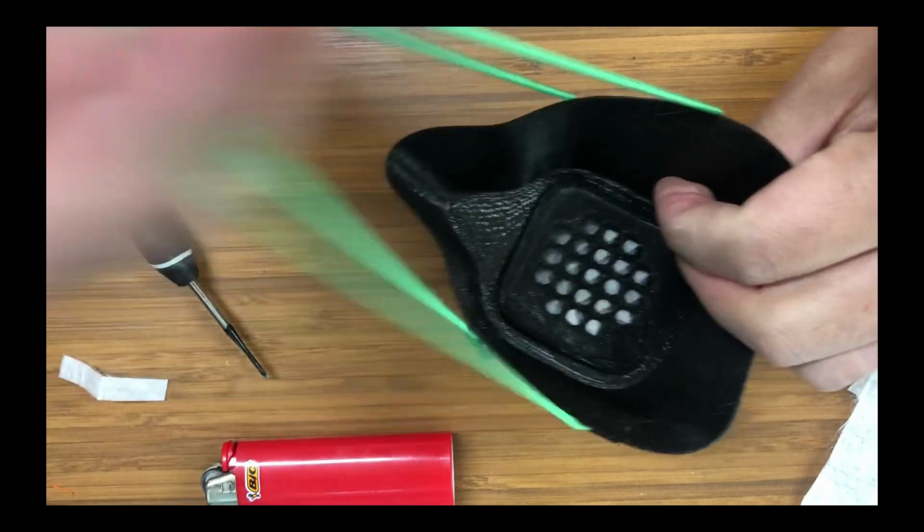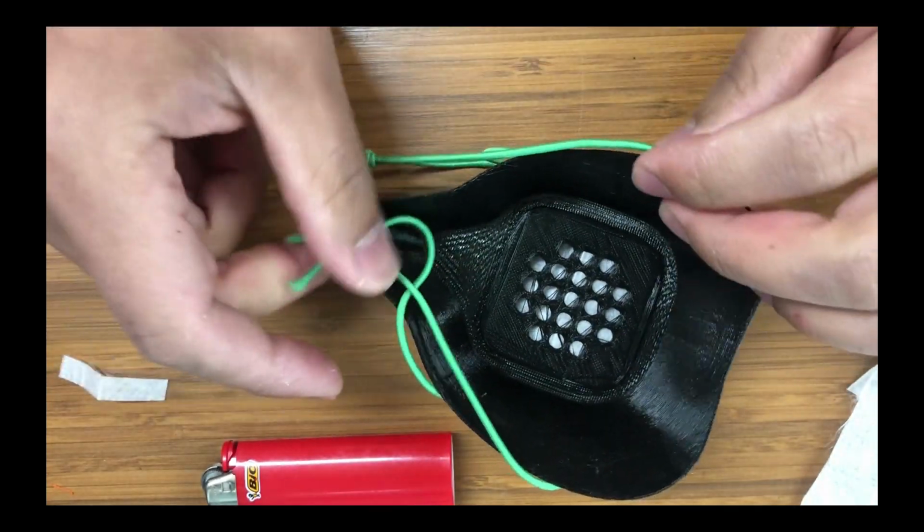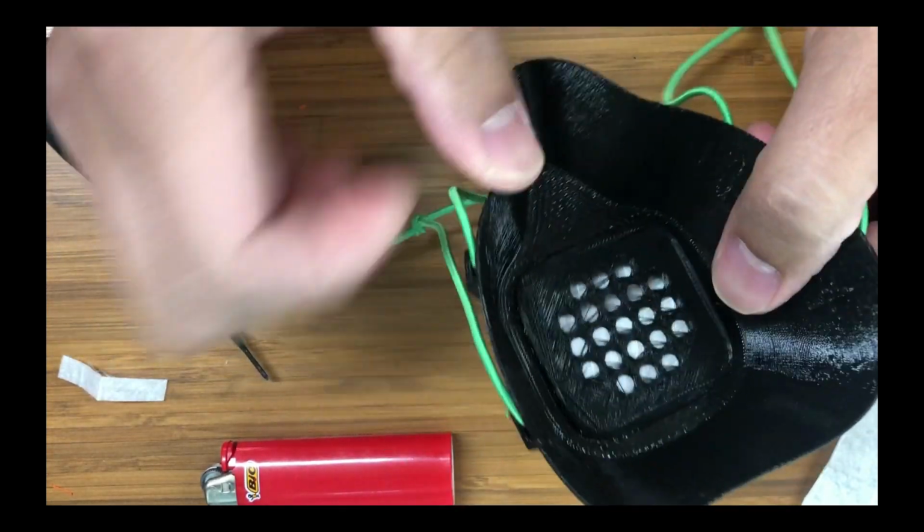It's working out well, guys. So let me put this on to see what it looks like. So here we go. There you have it. I have a working face mask. Yay!